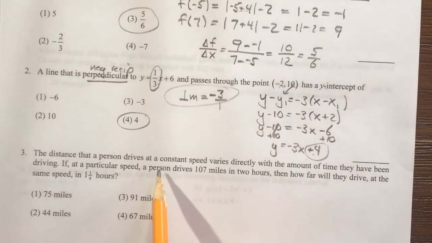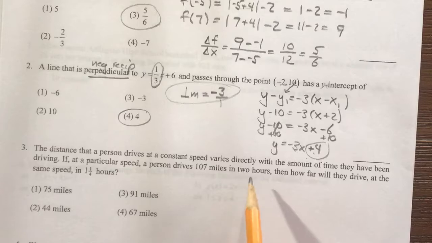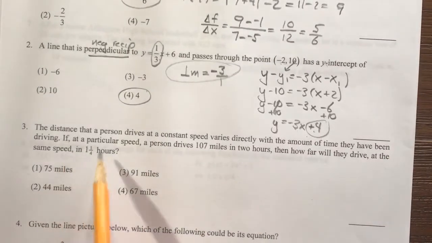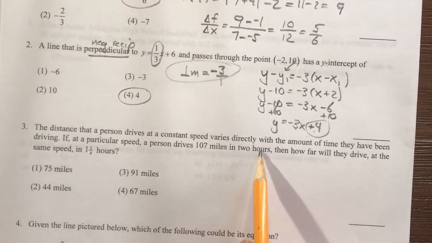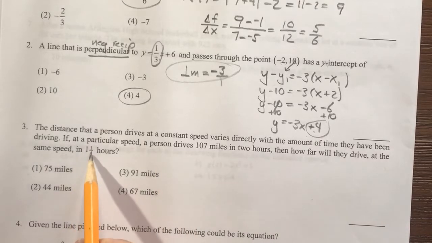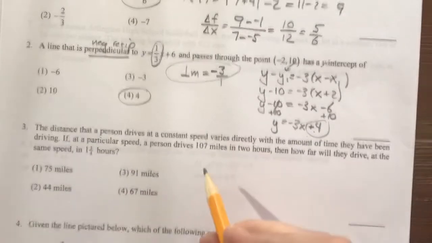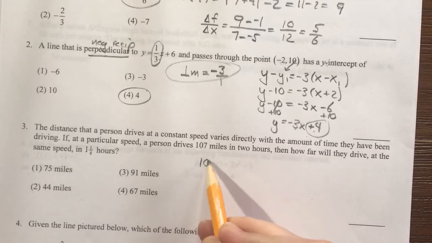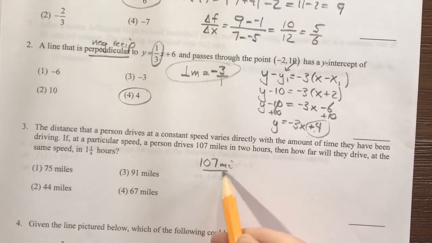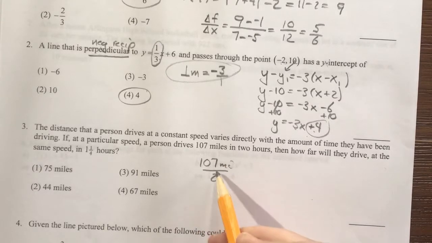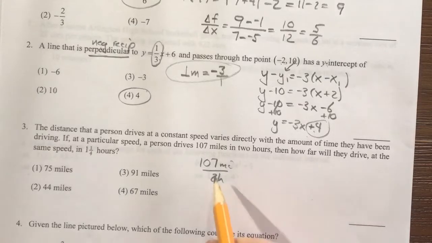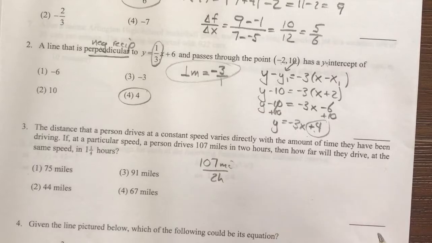Distance a person drives at a constant speed varies directly with the amount of time they have been driving. A particular person drives 107 miles in 2 hours. How far will they drive in 1¼ hours? Okay. A couple ways of doing this. Some of you might just say, okay, 107 miles in 2 hours. You might figure out their speed. I think they're going about 53.5 miles per hour. That's how fast this car is going.